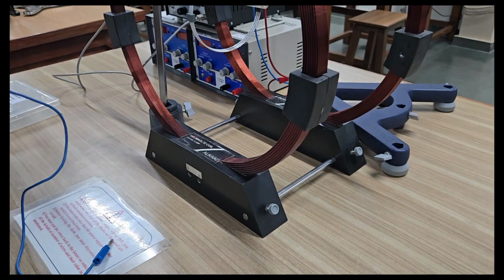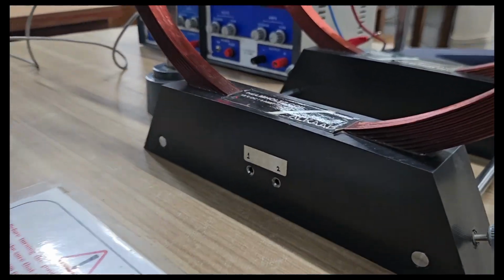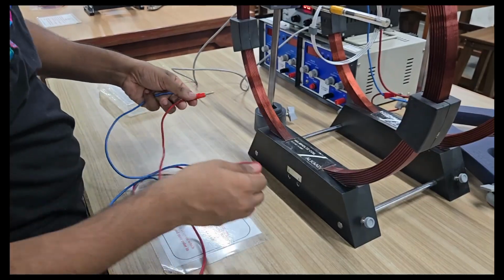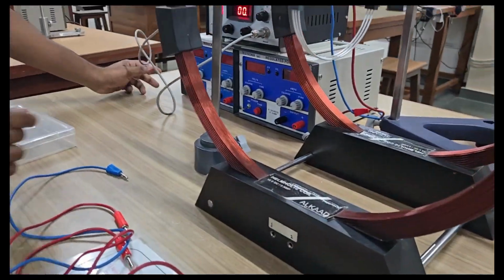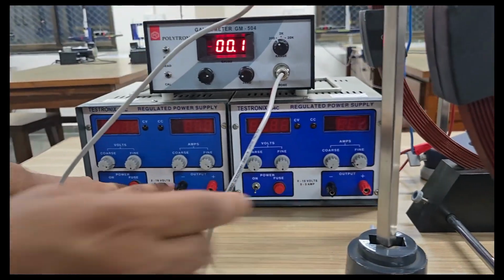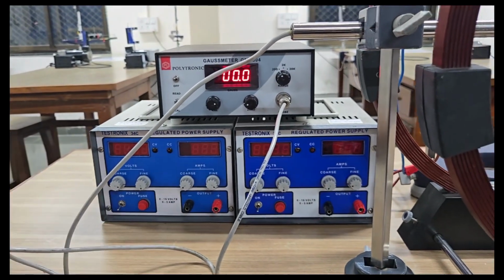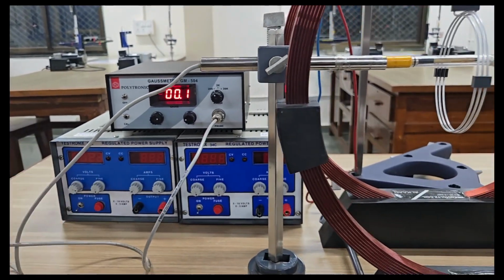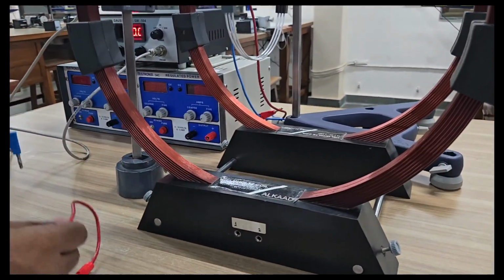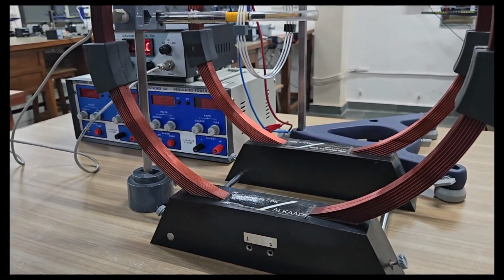You see there are 3 wires here. You have 2 red wires and 1 blue wire, and if you see here, in the power supply there are 2 colors, one is black and one is red. So you also have to follow the color coding. The red one goes with the red and the black one goes with the blue.